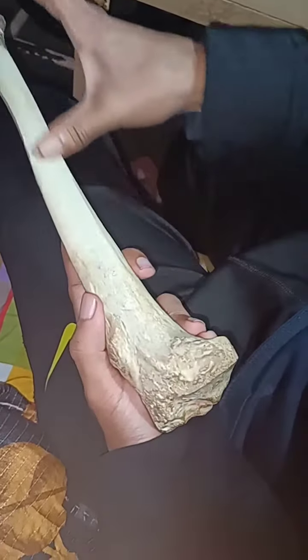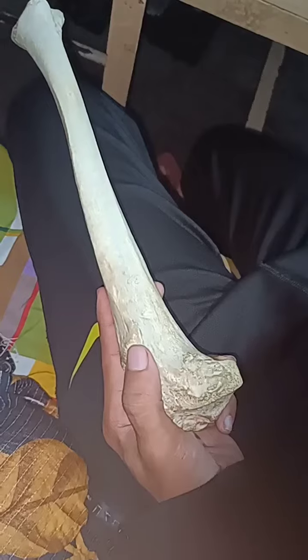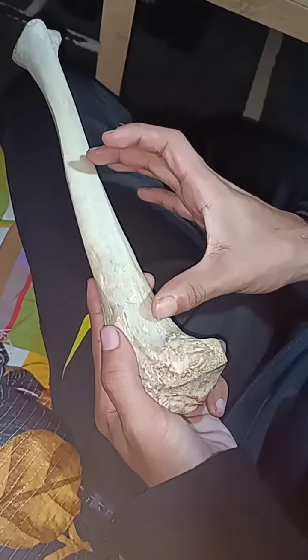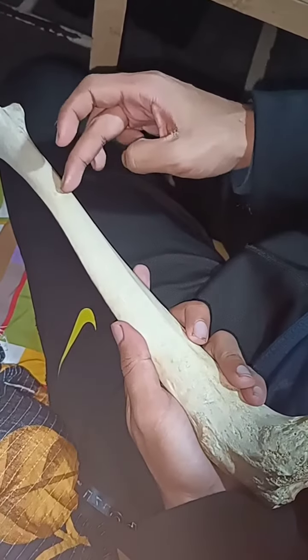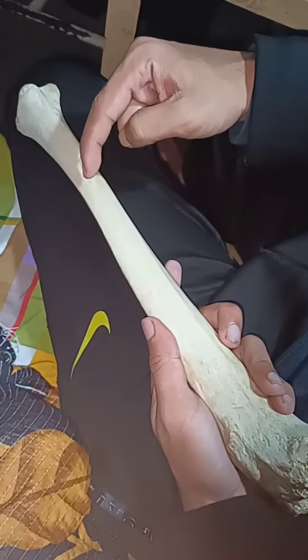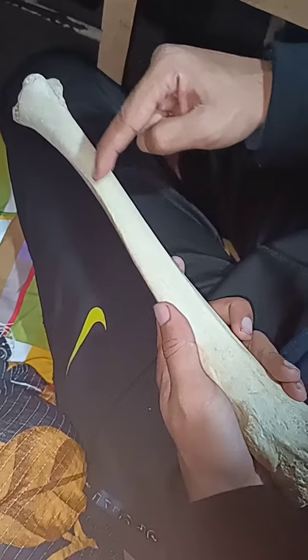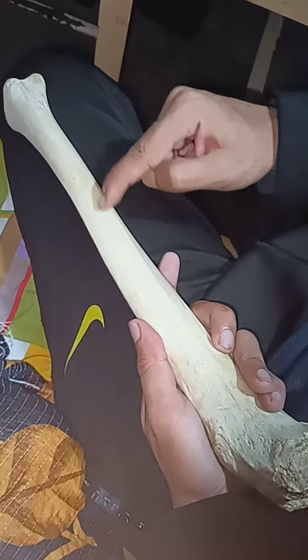Now this is the lateral surface. In the upper part there is the tibialis anterior, and in the lower part, from medial to lateral, there are three muscles: number one is the extensor hallucis longus, then extensor digitorum longus, and peroneus tertius.